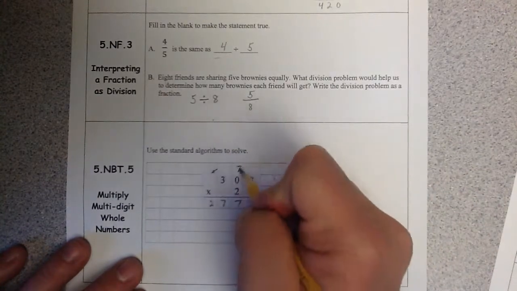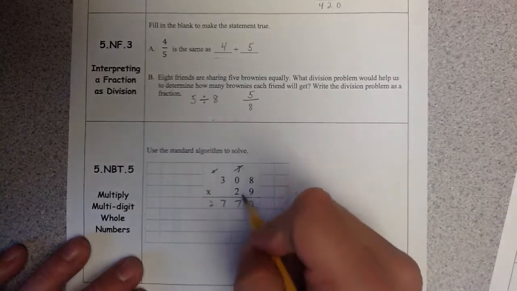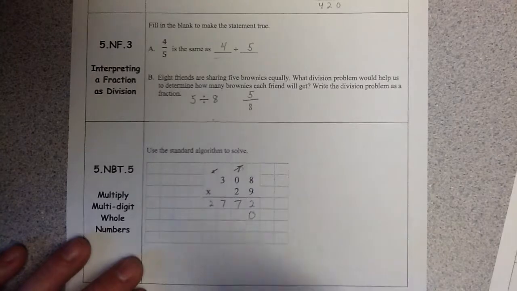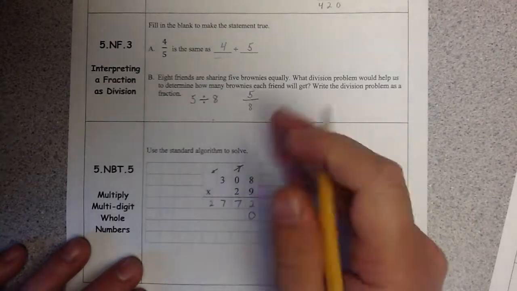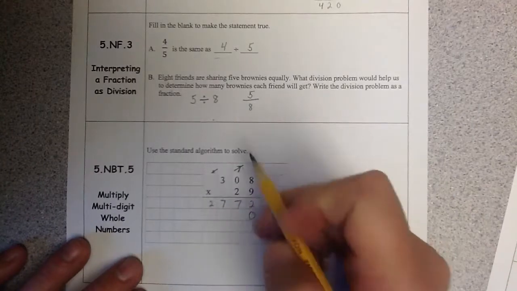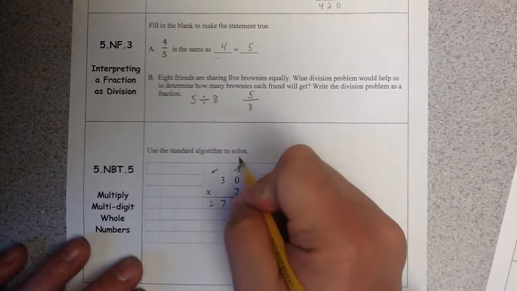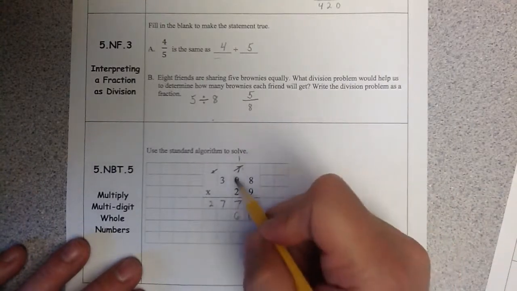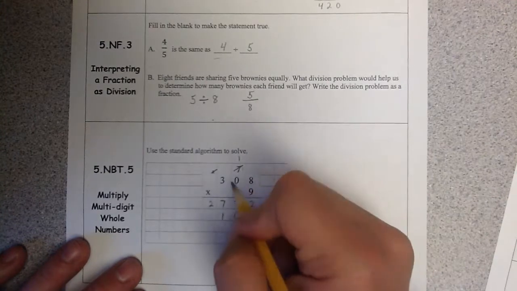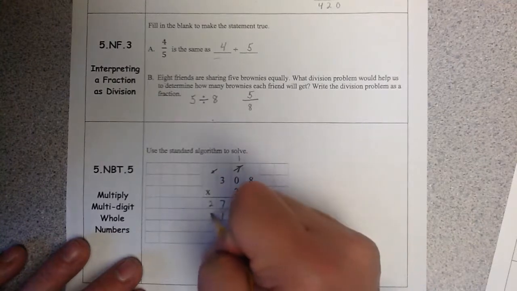Now I need to cross these off so I don't use them again. Now I'm going to multiply by the tens place, so it means I need to go and put a 0 in my 1's place so that I remind myself and get all my numbers lined up there. 2 multiplied by 8 is 16. Bring my 1 over. 0 multiplied by 2 is 0, plus 1 is 1. And 3 multiplied by 2 is 6.